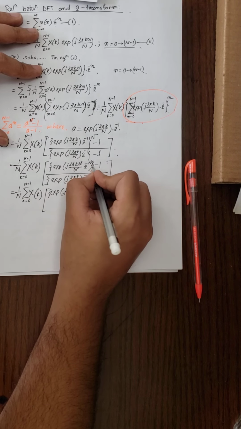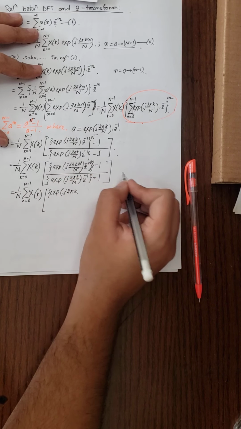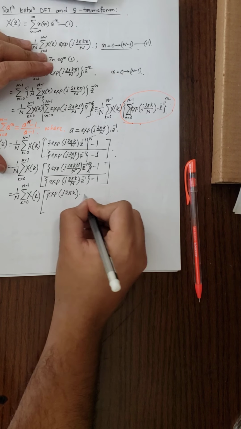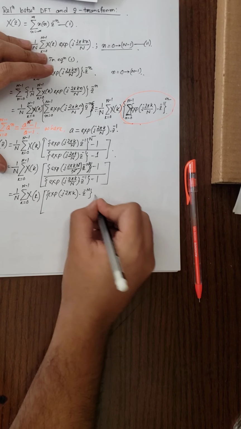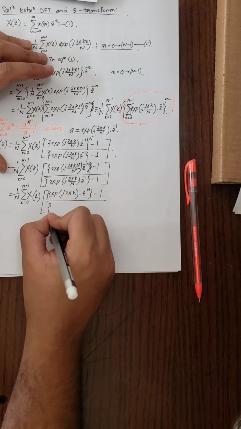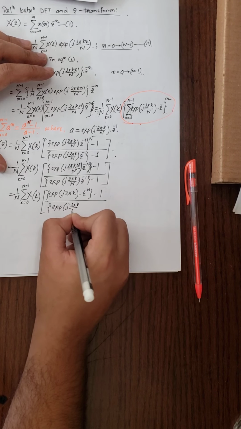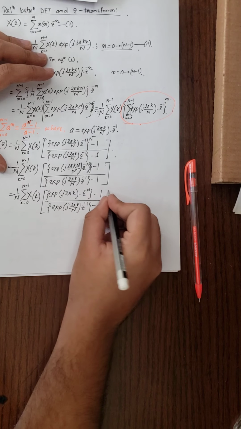I'm sorry, this bracket will be over here because z is not a part of this exponent, z inverse N minus 1 over e to the power j twice pi k over N z inverse minus 1.